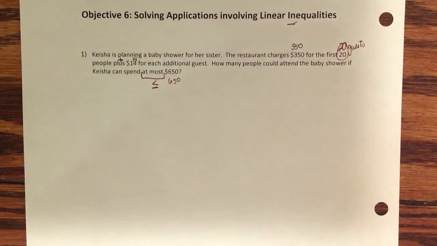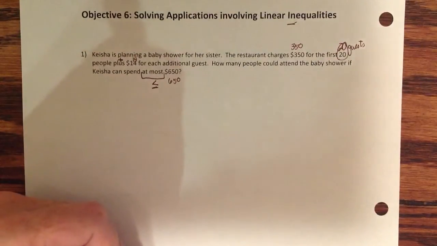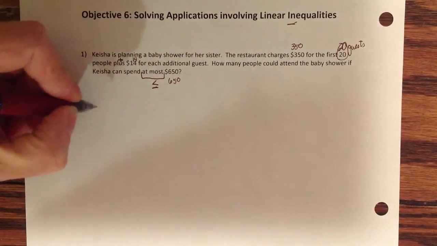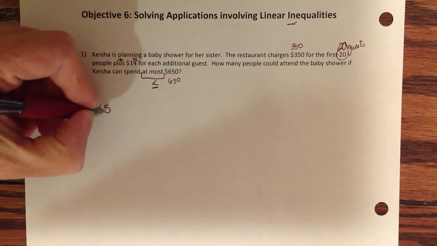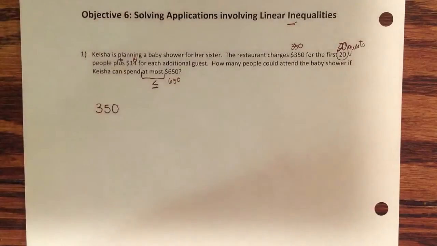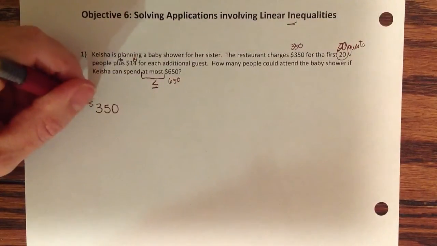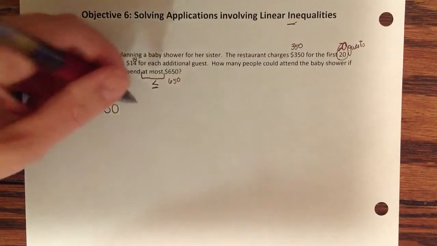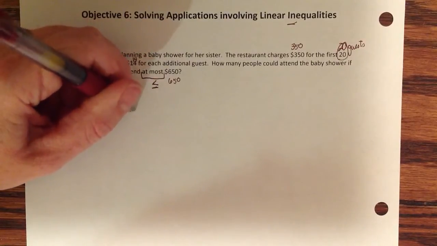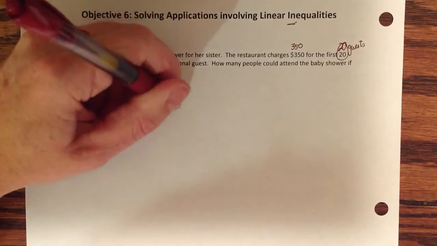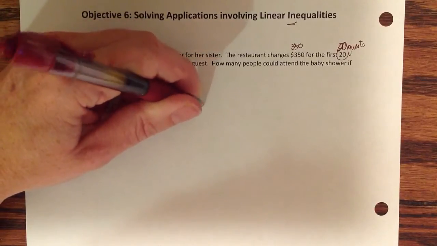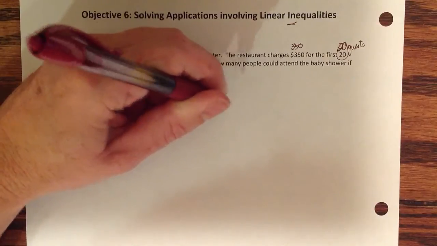is $650. That means that her total has to be either less than or equal to $650. So let's try this. They're starting with $350. They're going to charge that off the top, no matter how many guests she has. This is the base charge, and it includes 20 guests.